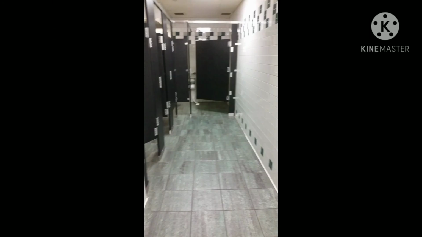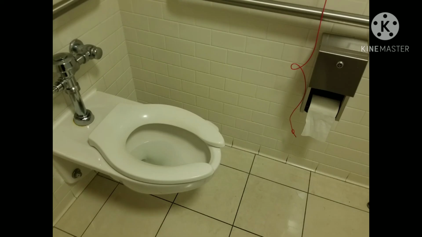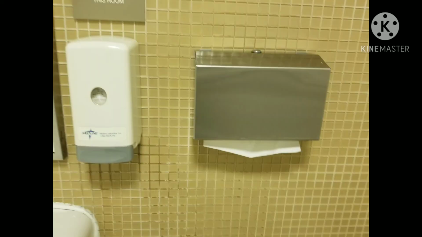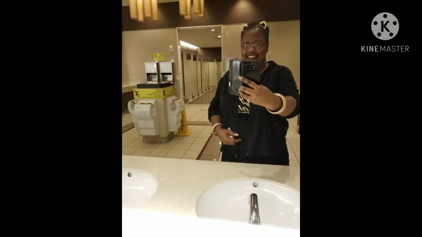So the next time you go to a public restroom, remember, choose a stall, use the bathroom, pay attention to the signs because this will assist you as well. Also, don't forget to wash your hands and look at yourself in the mirror to make sure that you look okay. I hope you enjoyed today's lesson.